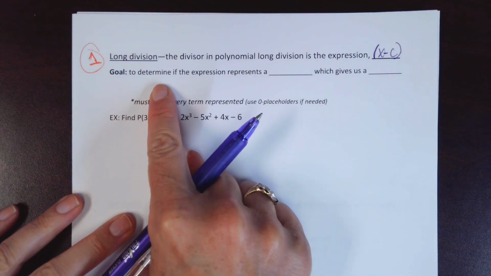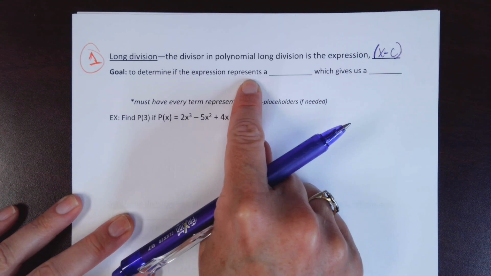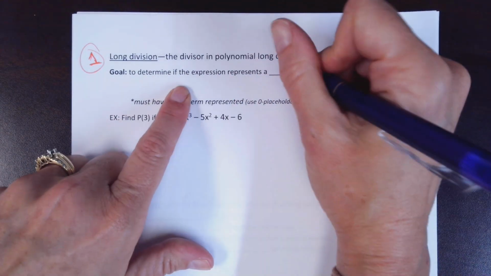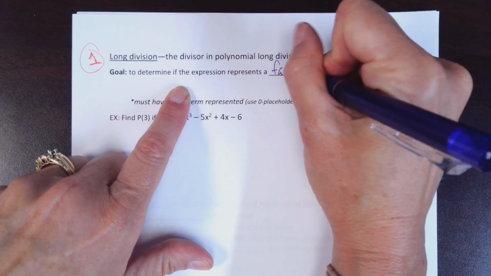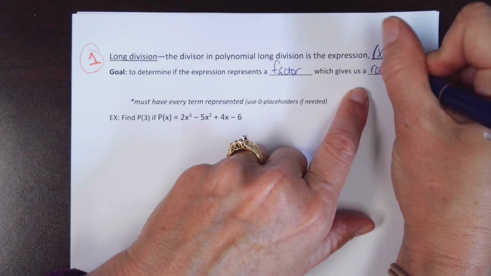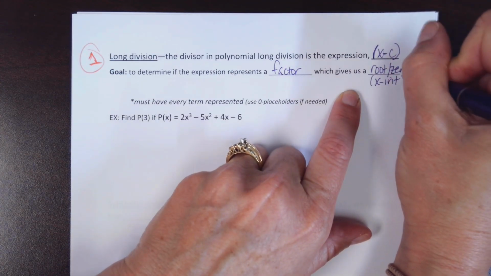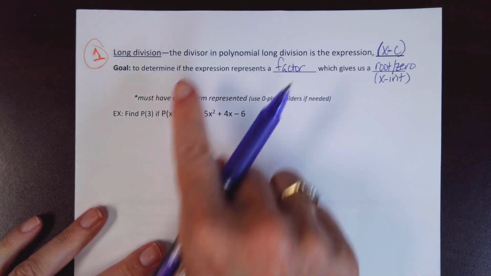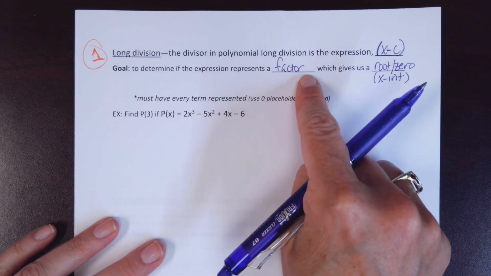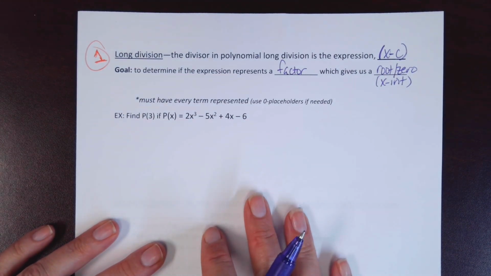Our goal is to determine if the expression represents, what are we looking for? The expression would represent a factor, because a factor gives us a root or a 0 or an x-intercept for our function. If the expression we're dividing by is a factor of our polynomial, then the remainder is 0 and we found a root. Okay.